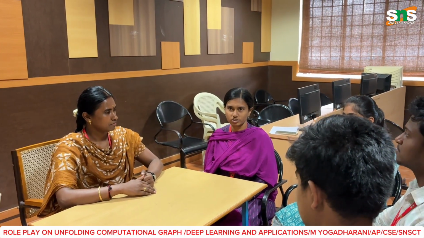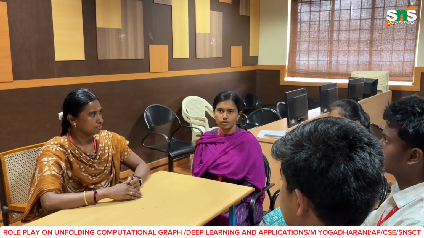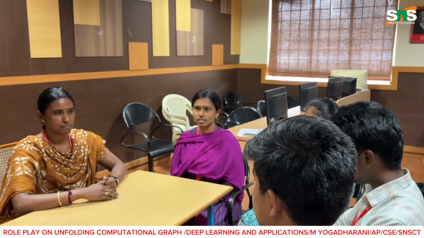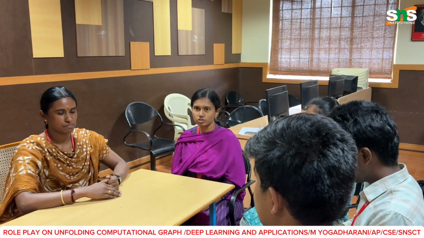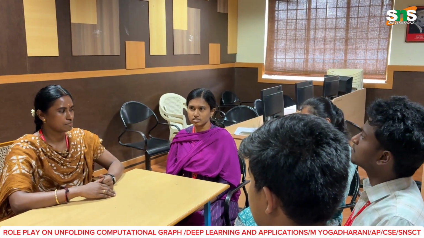A computational graph is a visual representation of how a mathematical computation happens step by step. It is made up of nodes and edges. The nodes represent operations like addition, multiplication, or an activation function, and the edges represent the flow of data between these operations. For example, if we take a simple expression like z equals x plus y, we can represent it using a computational graph where x and y are input nodes, the addition operation is the operation node, and z is the output node.